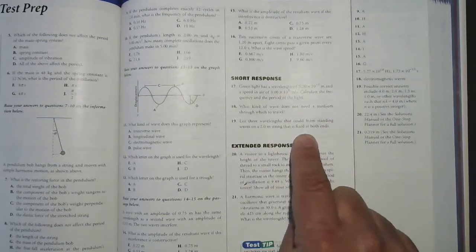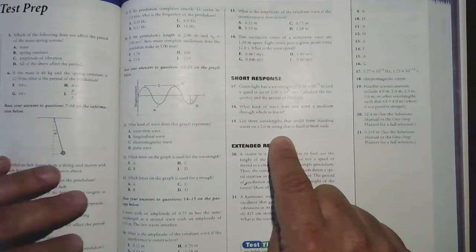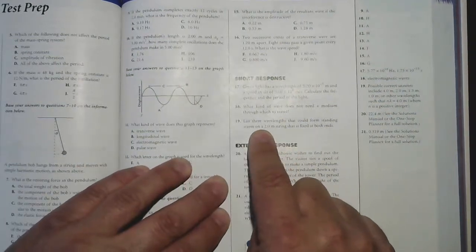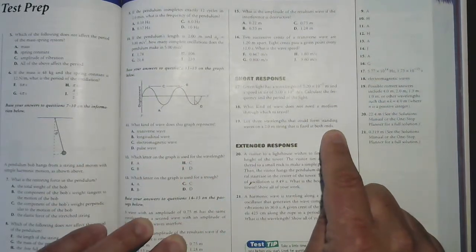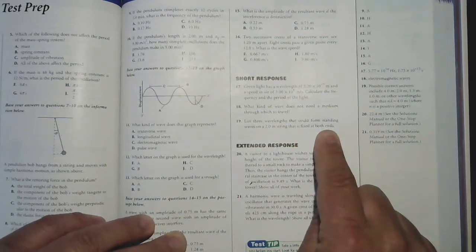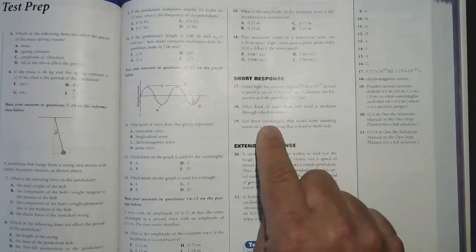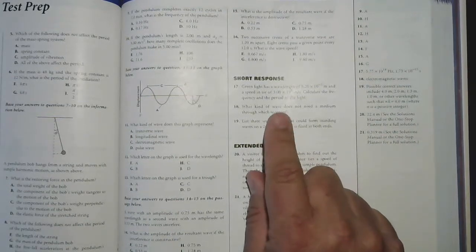And a lot of people skipped number 19, and I understand that the video on the standing waves came out a little late, but it says list three wavelengths that could form standing waves on a 2 meter string that's fixed at both ends. And people just listed types of waves: transverse, longitudinal, electromagnetic. That's not what it says. It says list three wavelengths, so we'll have to talk about how to do that one.